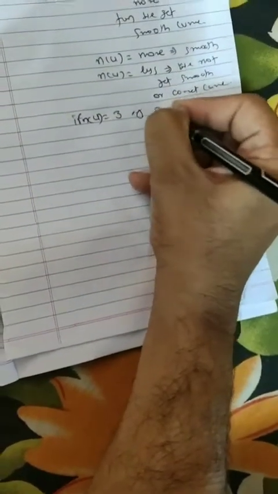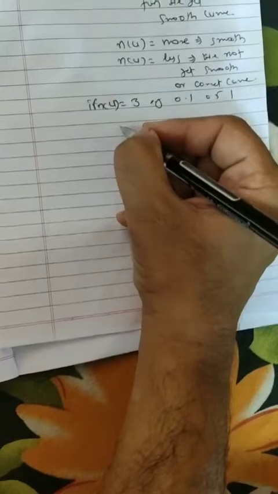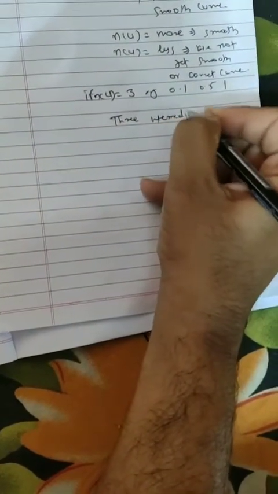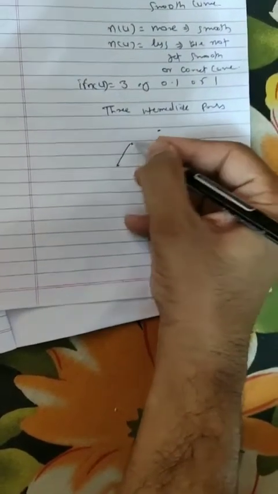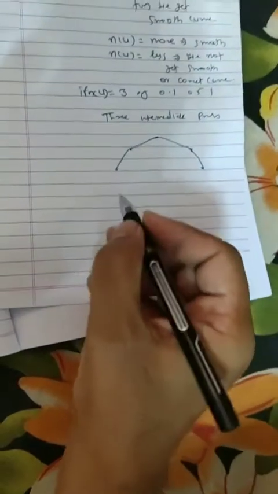For example, if the total number of u values is 3, say 0.1, 0.5 and 1, then we get only 3 intermediate points: starting point, end point, and 3 intermediate points. Then we join these intermediate points and we get one type of curve, but this curve is not correct, this is not smooth.